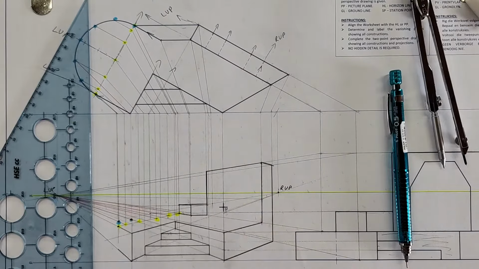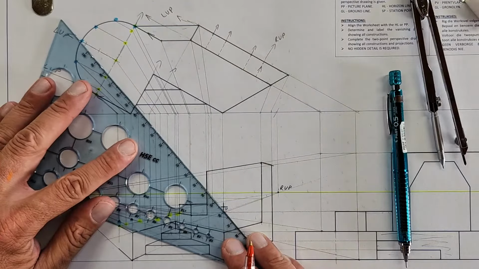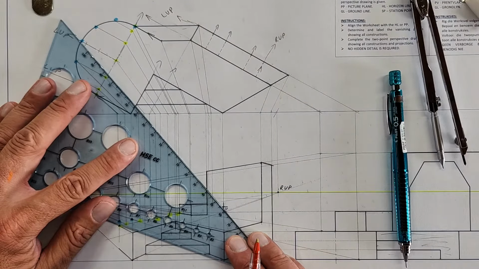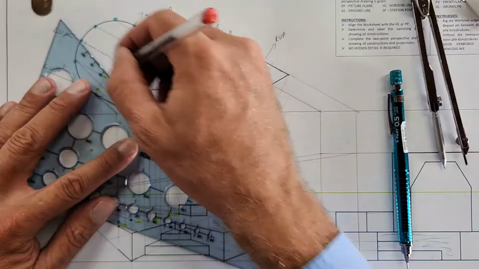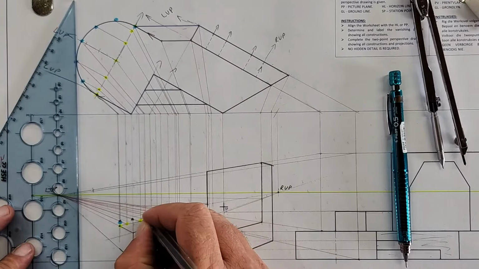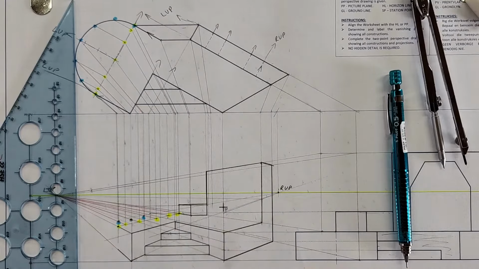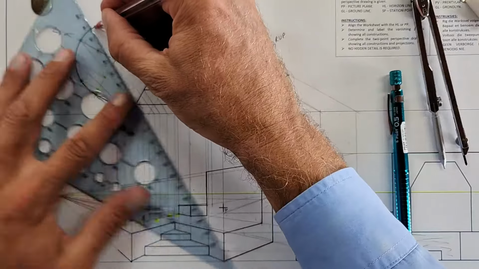Another dot. Okay, last middle one. Very flattish arc here. Okay, next one.